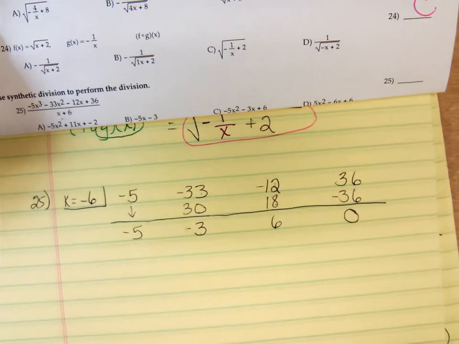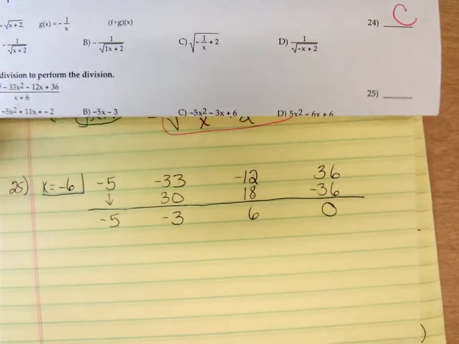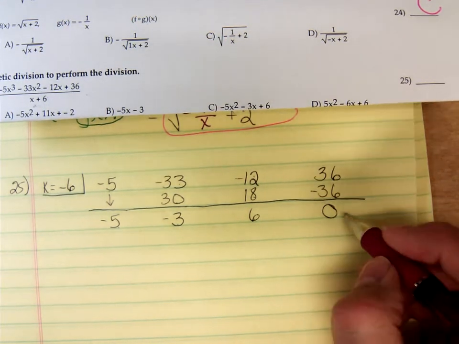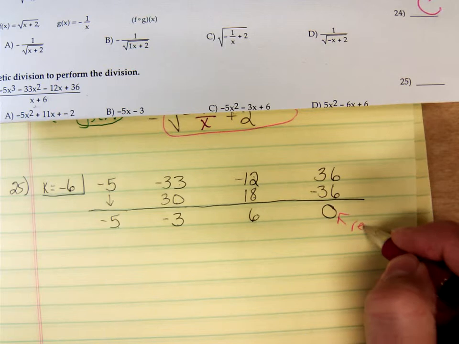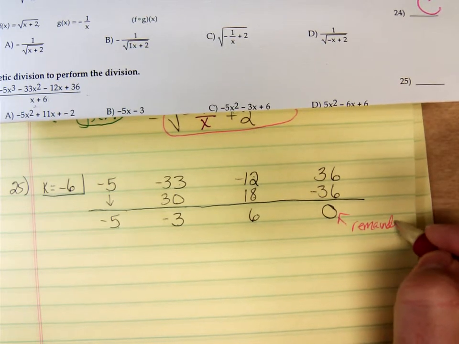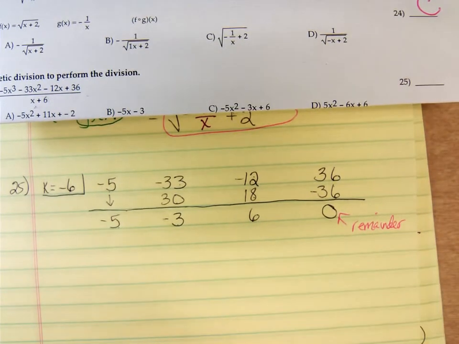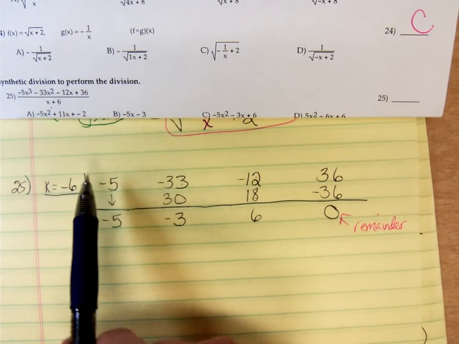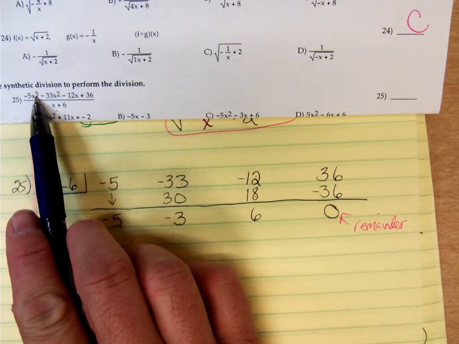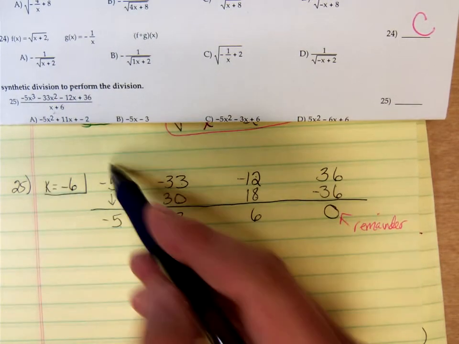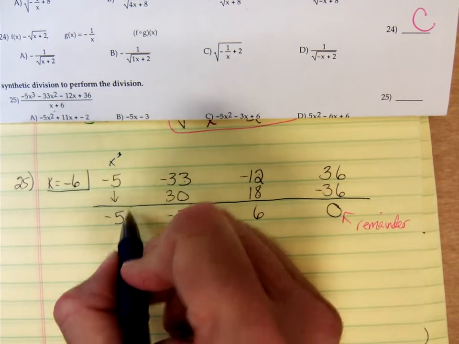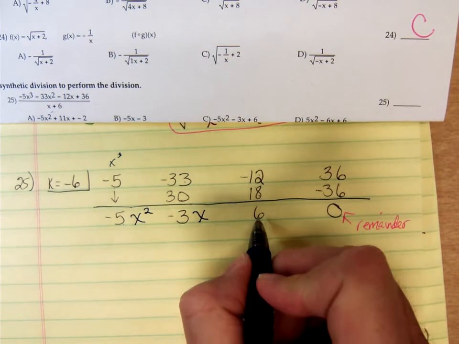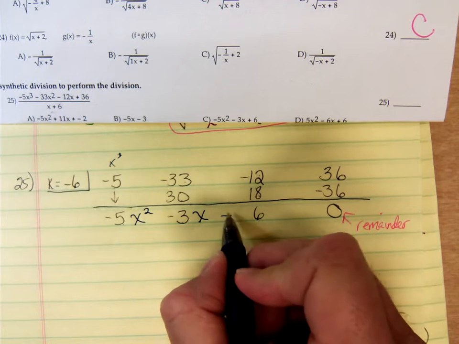36 minus 36 is 0. This last number is the remainder, so we don't have a remainder. And in order to get the variables and exponents lined up, you just subtract 1 from the largest exponent. We started with an x to the third, so just subtracting 1: x squared, x. This number right here is always the constant.